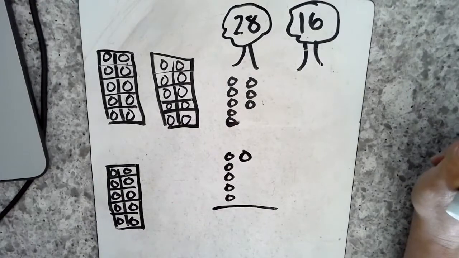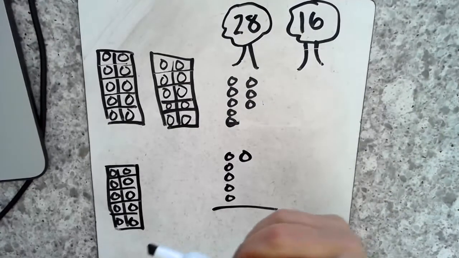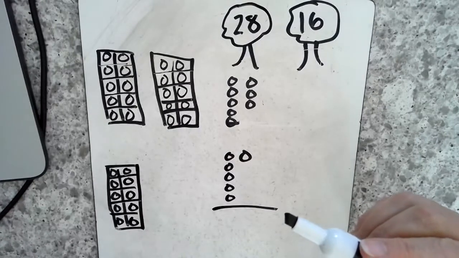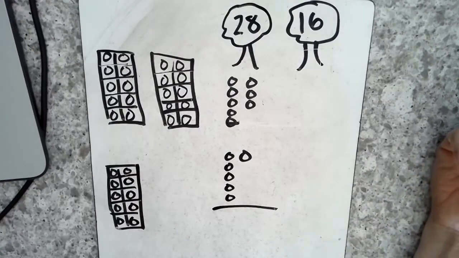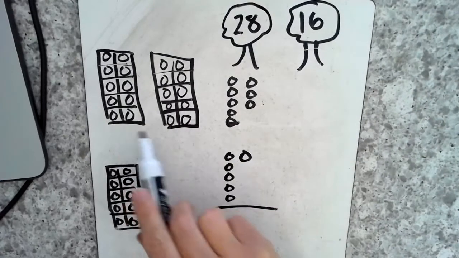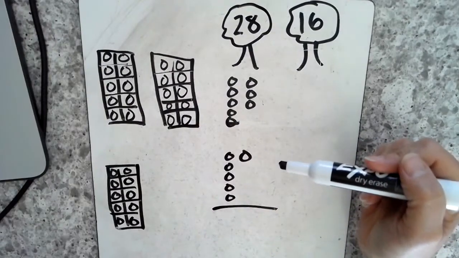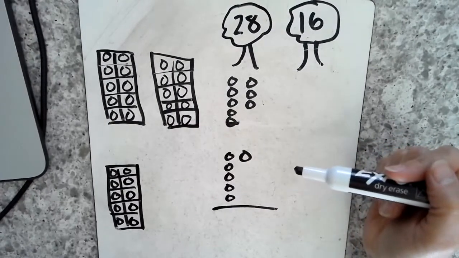We know that, well, how many boxes did David fill first? So David filled 2 boxes. And how many did Sarah fill? Sarah filled 1 box. And then there's some extra. Let's find out how many extra there are in all.